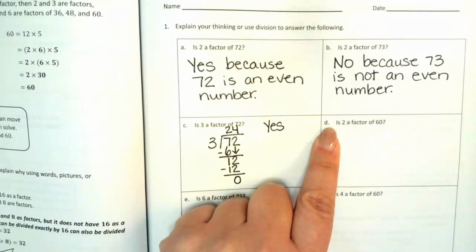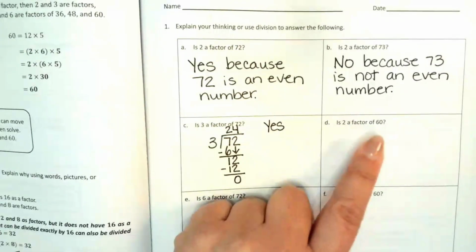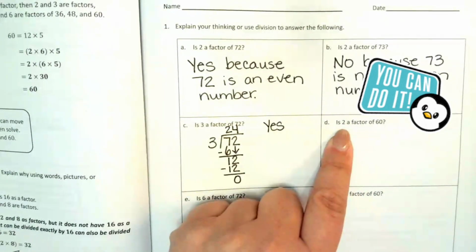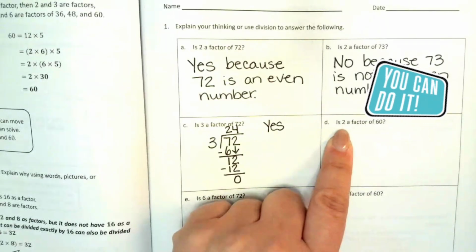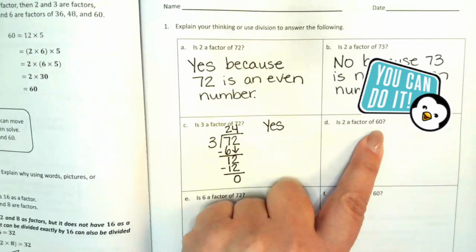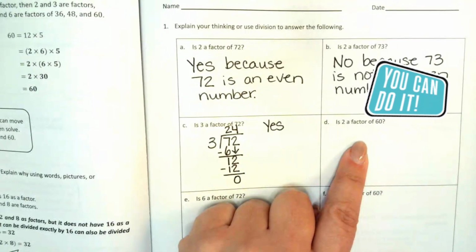Now let's look at letter D. Is 2 a factor of 60? You try this one on your own. You think about what do we know about 2 being a factor. 2 is a factor of all of the even numbers. You decide. Is 60 an even number? Should you put yes or no? You could do that one on your own.